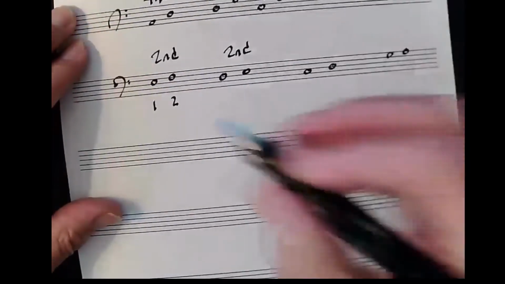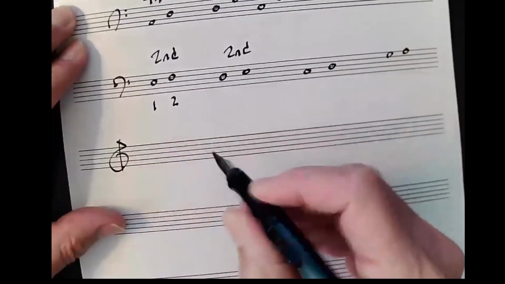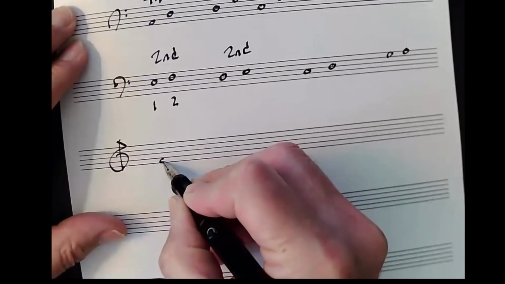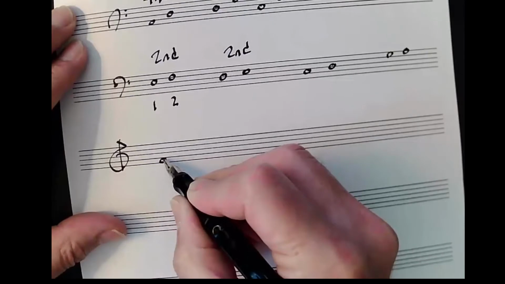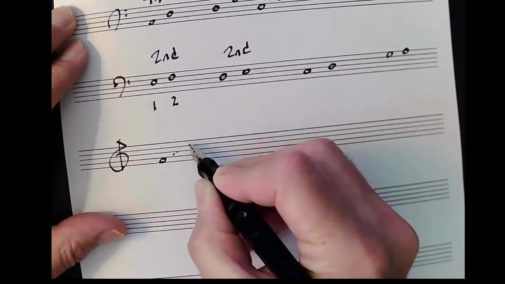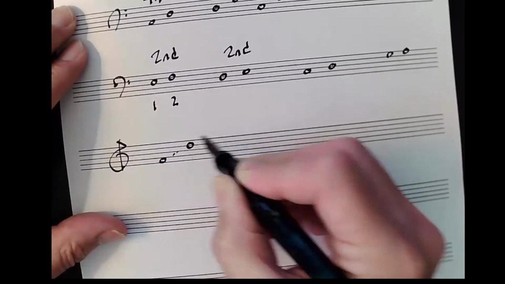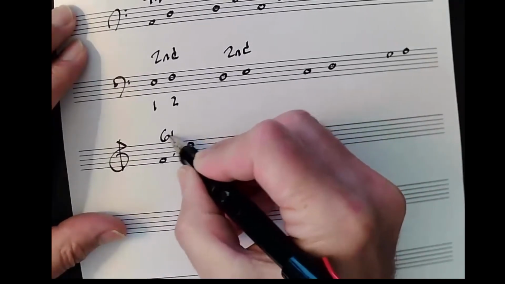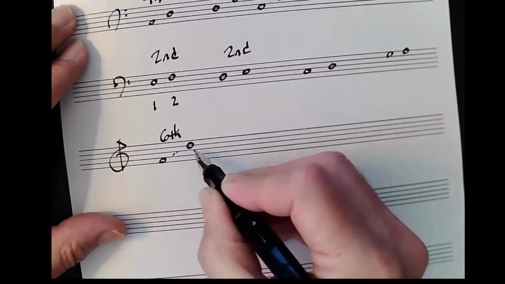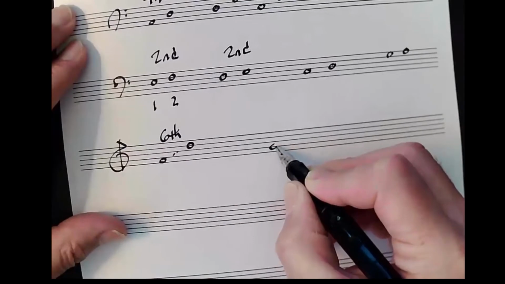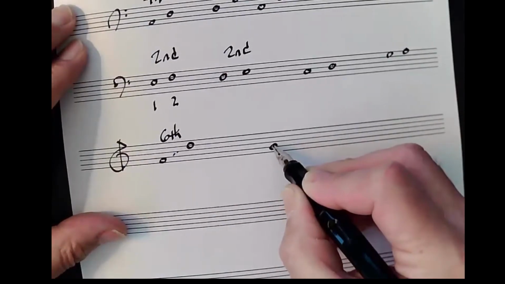Let's try some bigger intervals. What about the interval of a sixth? I could count 1, 2, 3, 4, 5, 6. I could do this with any number and figure out what the basic interval is. This would be a sixth. And sixths are always going to look about the same, whether I start on a space or a line.